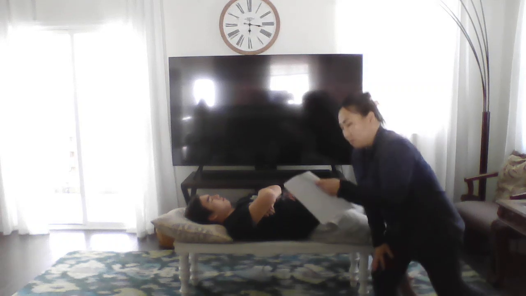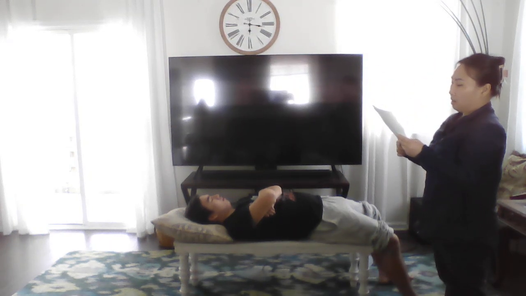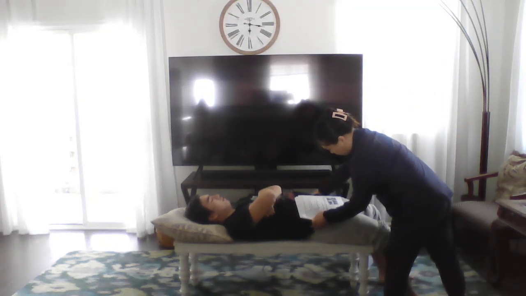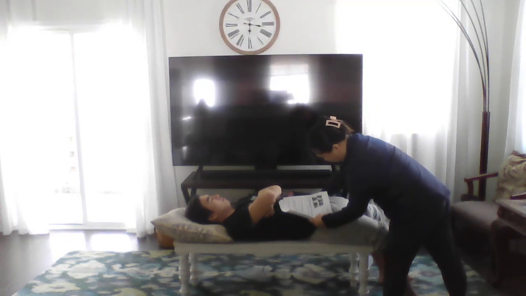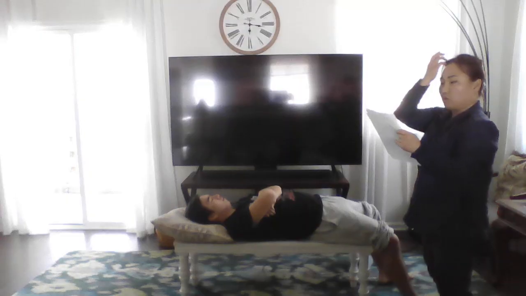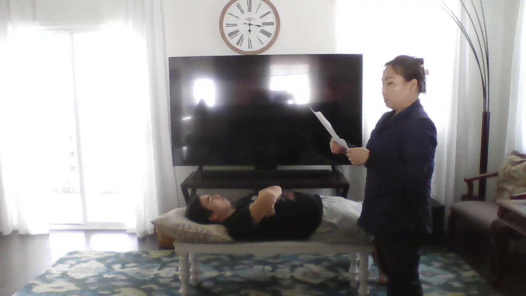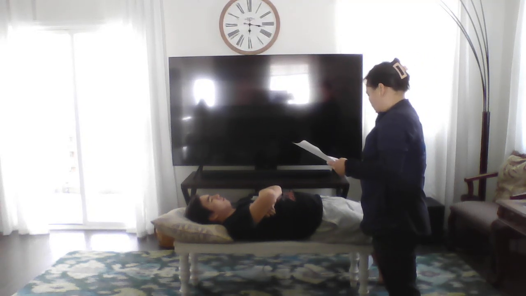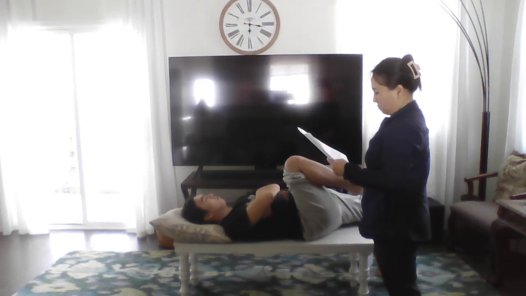Now let's assess your hips, knees, and ankles for range of motion, pain, or crepitation. Hips are normal, no abnormalities are noted. Please bend your knee towards your chest, one at a time. And the next one.